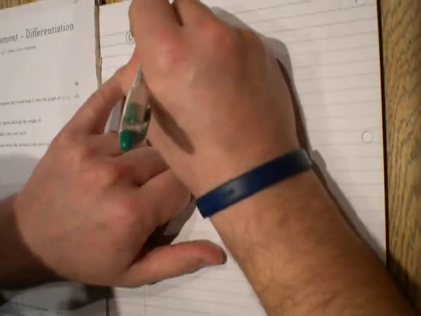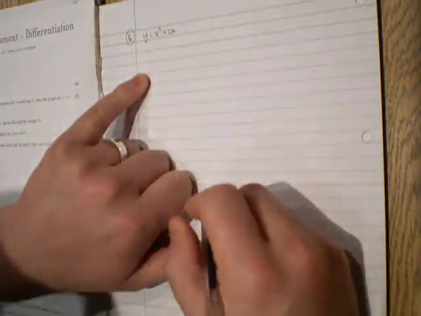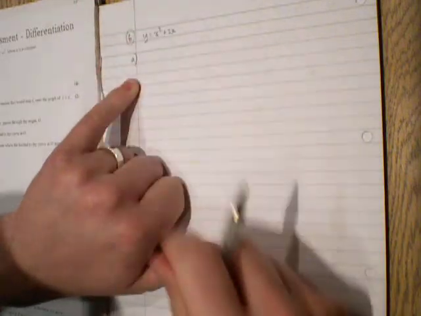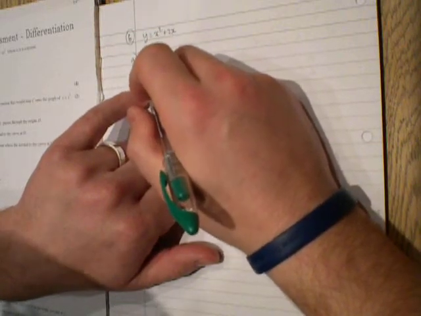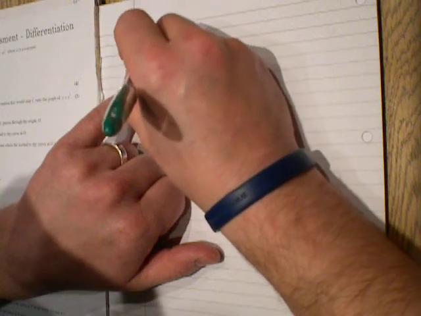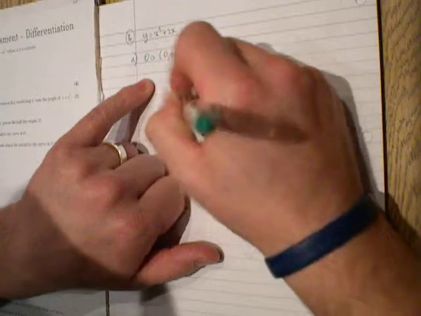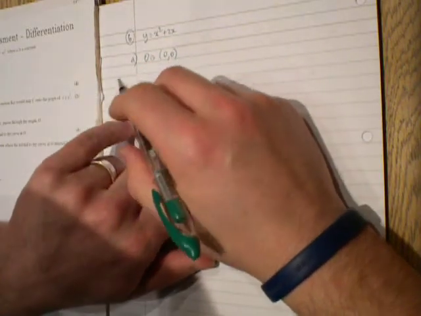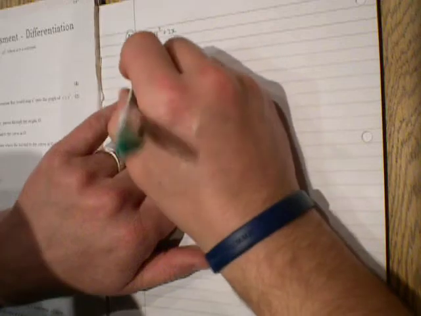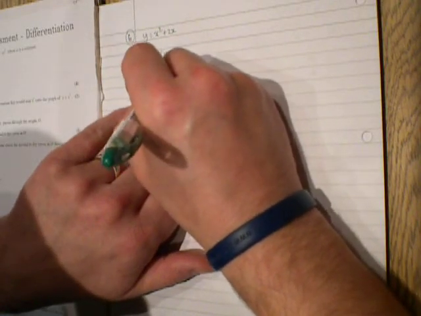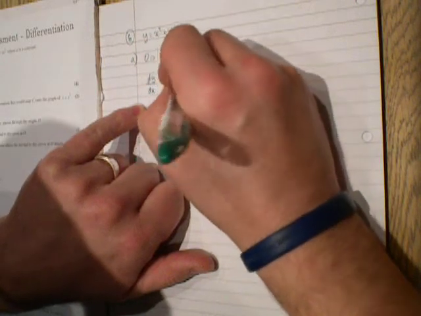So we've got number 6. The curve with the equation y equals x squared plus 2x passes through the origin. So this is our original expression. And in part A, find an equation for the normal to the curve at O. So we have a point. We have the point 0, 0, so we have an x value to play with and a y value to play with. Because we want the equation of the normal, we'll need a gradient. And because we need a gradient, we need dy by dx. So we can say dy by dx is 2x plus 2.